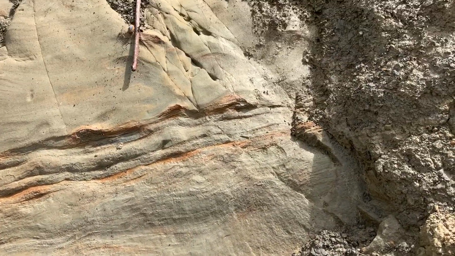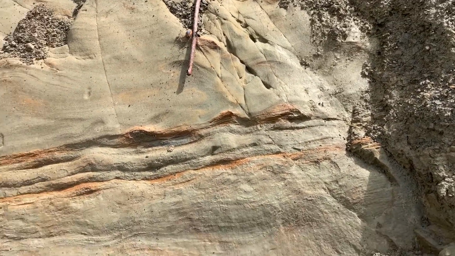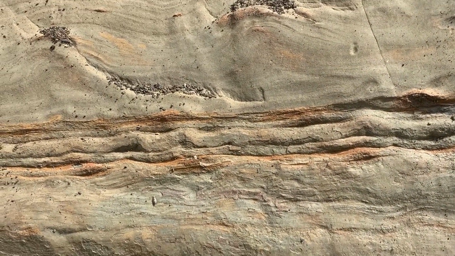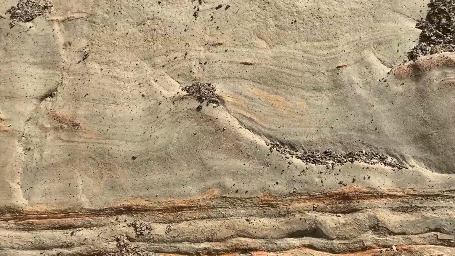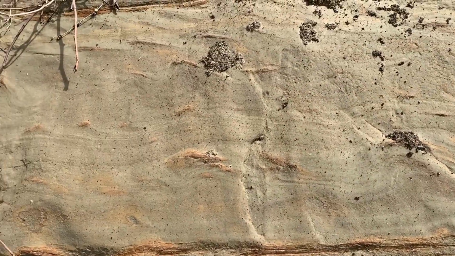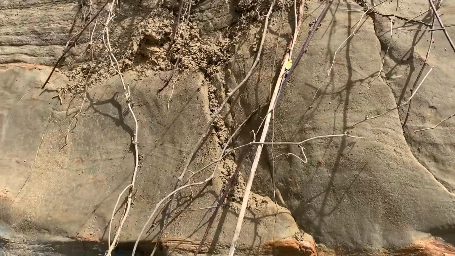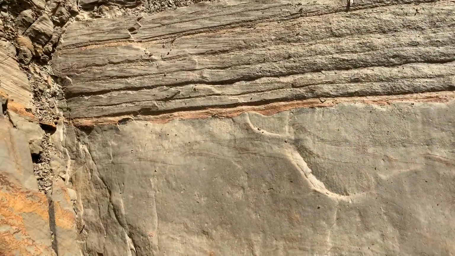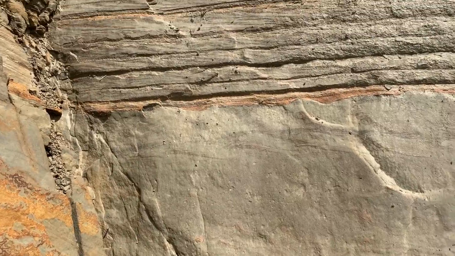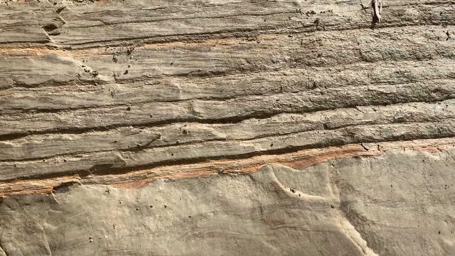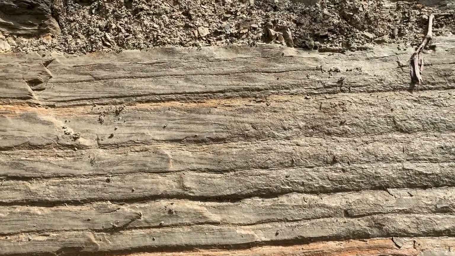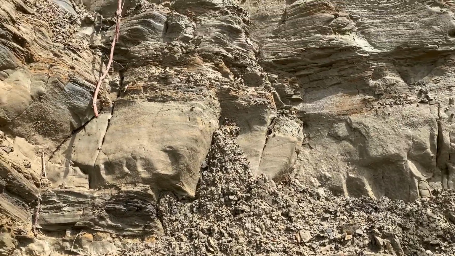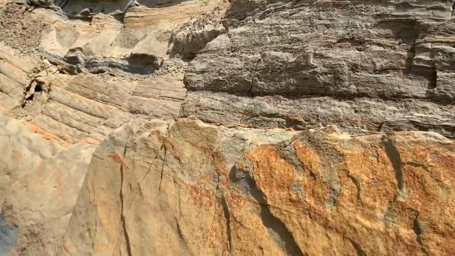You see there's a small zone of fractures above with what appears to be ripples. Another small fault overlain by evenly bedded sands with ripples, a thin claystone, and then more sands above.